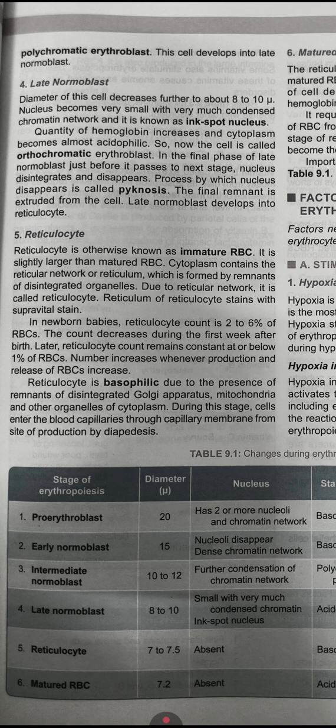But in this stage, due to the appearance of too much hemoglobin, the cell almost became acidophilic. So now the cell is called orthochromatic erythroblast. In the third stage it was called polychromatic erythroblast, but in the fourth stage it is called orthochromatic erythroblast.